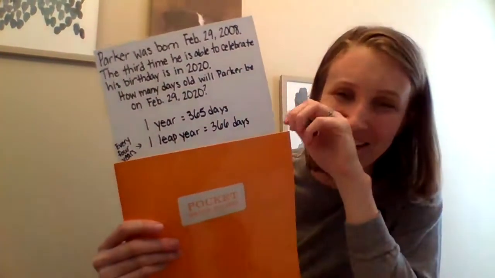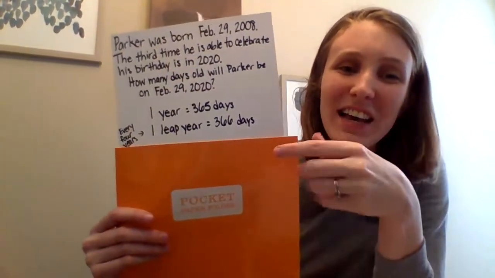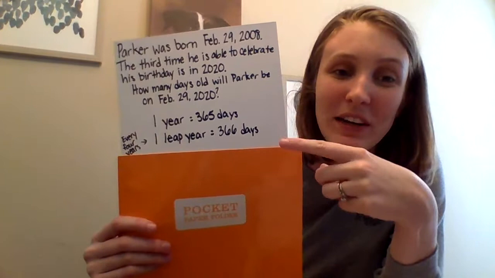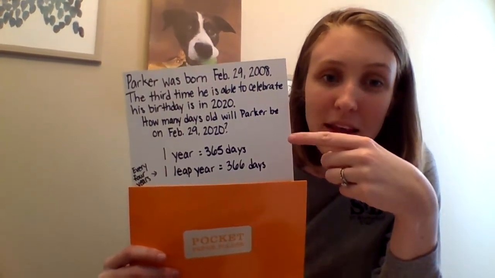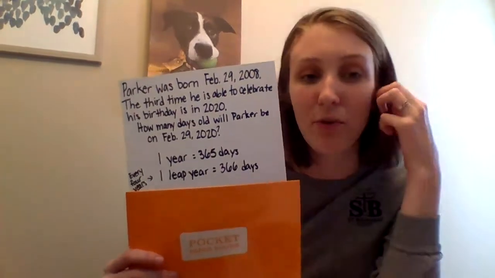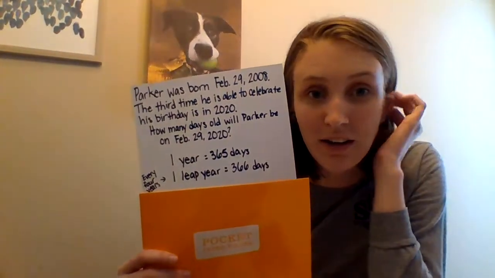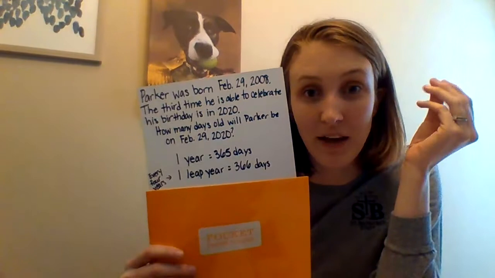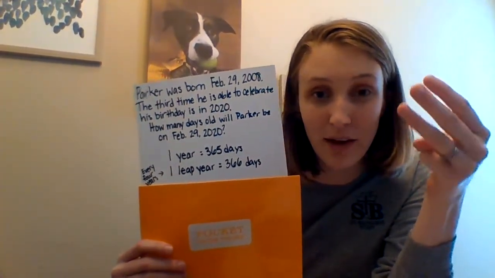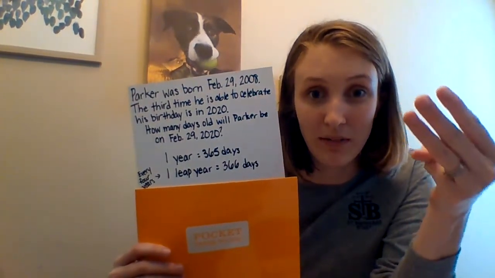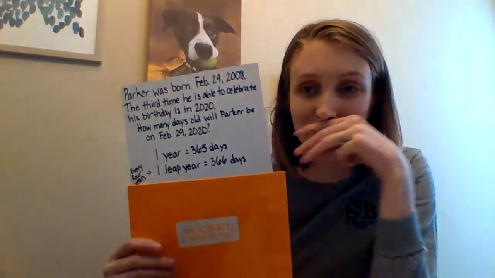But for this, it tells us how many days are in 1 year and how many days are in one leap year. So we want to find out how many days old Parker will be on February 29th, 2020. By that time, he'll have had 3 actual birthdays, 3 times when his birthday would have actually existed because of leap years.